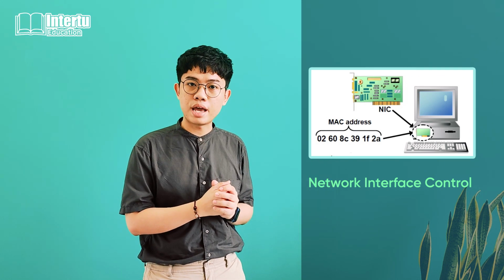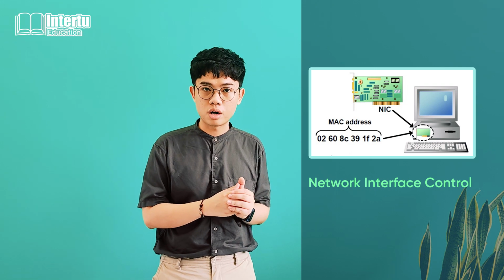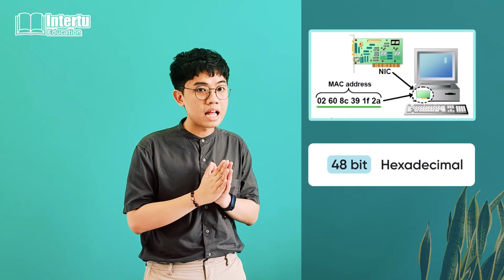Next to it, we have Media Access Control, or MAC. This is a unique identifier assigned to a Network Interface Controller, or NIC, to use as a network address in communication with another network. A MAC address is a 48-bit address, usually represented as 12 hexadecimal digits.